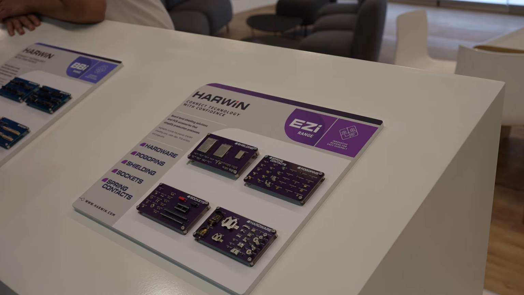And then down here you can see the M300 and Kona. These are aimed at higher power applications, so 10 amps and up to 60 amps per contact, for customers looking for higher power. And this board demonstrates our panel mount options, so for inside and outside of the box. And we've got the BBi range here as well.